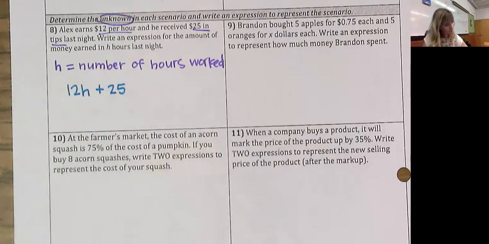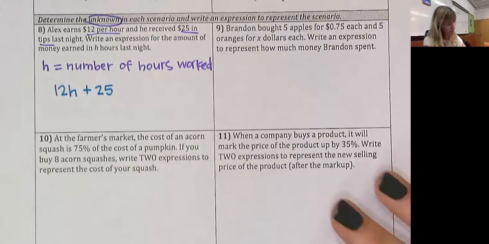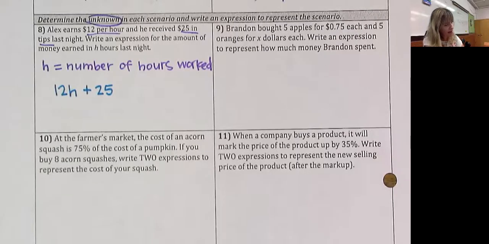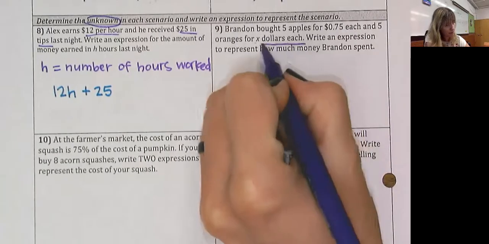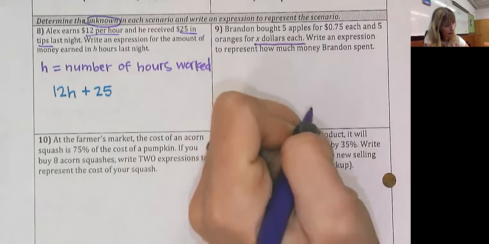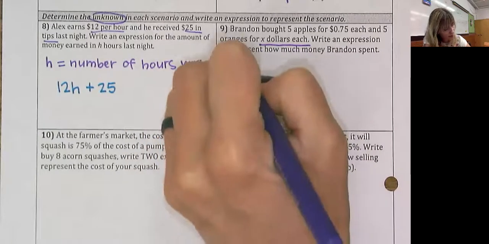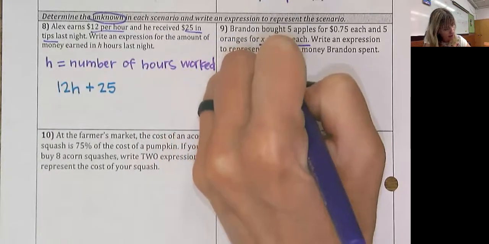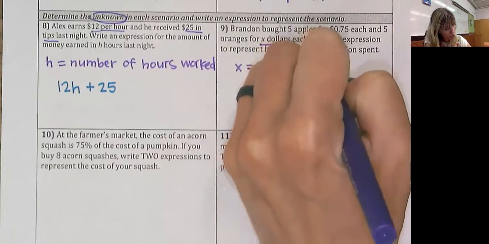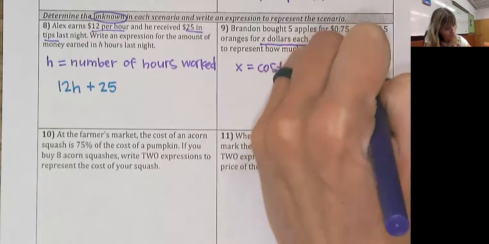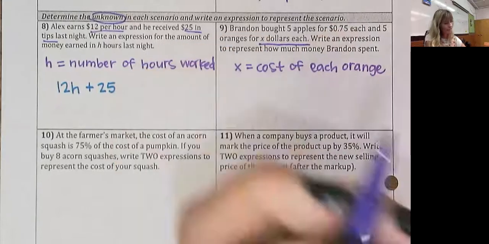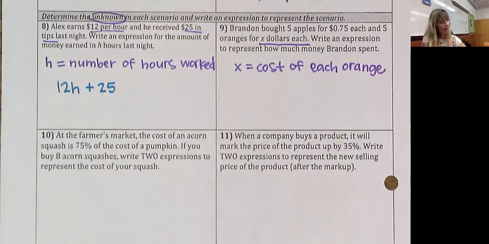Let's try it again. Brandon bought 5 apples for 75 cents each and 5 oranges for, well, there it is. They're kind of giving them away right now, X dollars each. The unknown is the cost of each orange. Write an expression to represent how much money Brandon spent. Think of the order of operations that makes sense here.